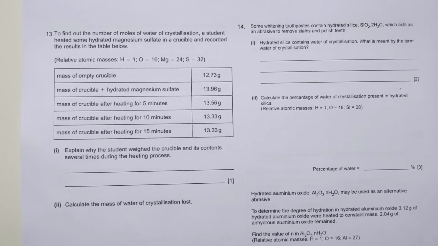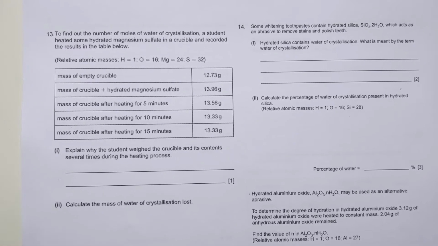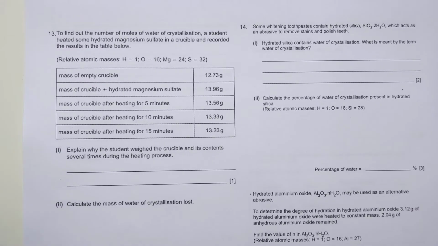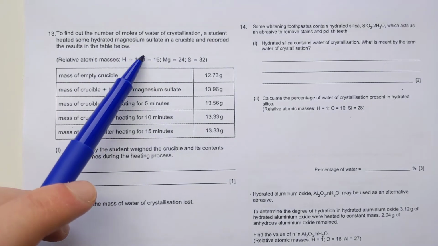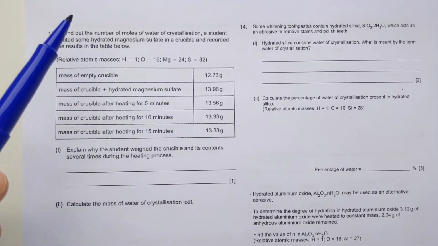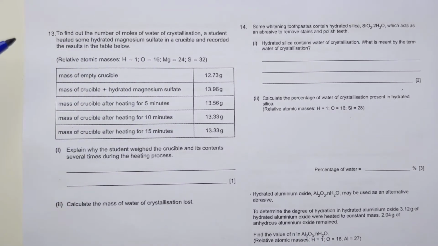So this is a water of crystallization question. Now it's very similar to your notes, but this is laid out more in a past paper style. It's trying to work out the number of moles of water of crystallization in hydrated magnesium sulfate. So it's magnesium sulfate with a few waters attached to it. You're trying to work out how many waters there are.